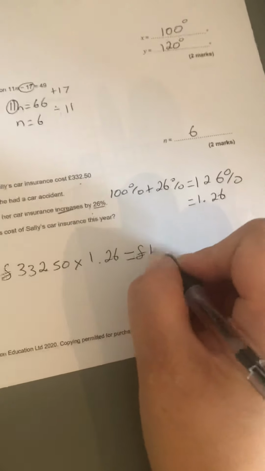Right, next one. Write the equation of the line. So to get the equation, we need to know the gradient, and we need to know where it crosses the y-axis. It's crossing the y-axis at -3, so we know c is -3. We need to find the gradient now.